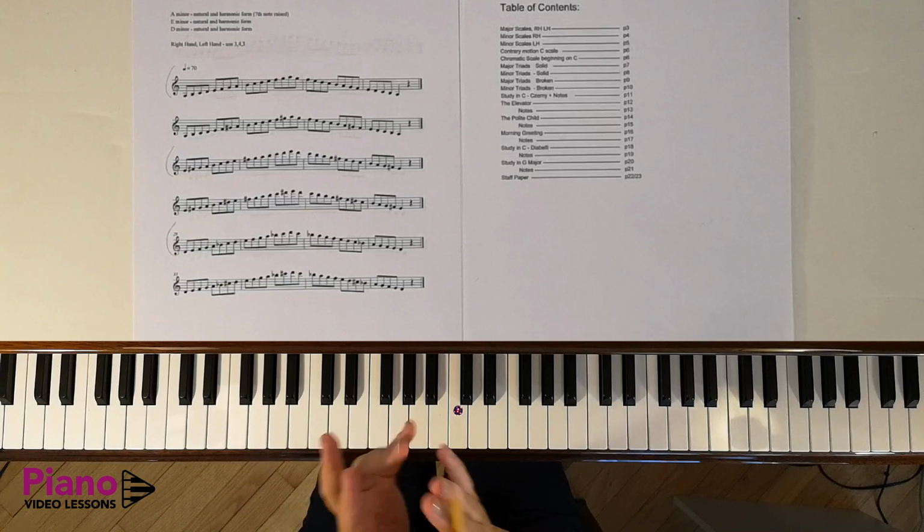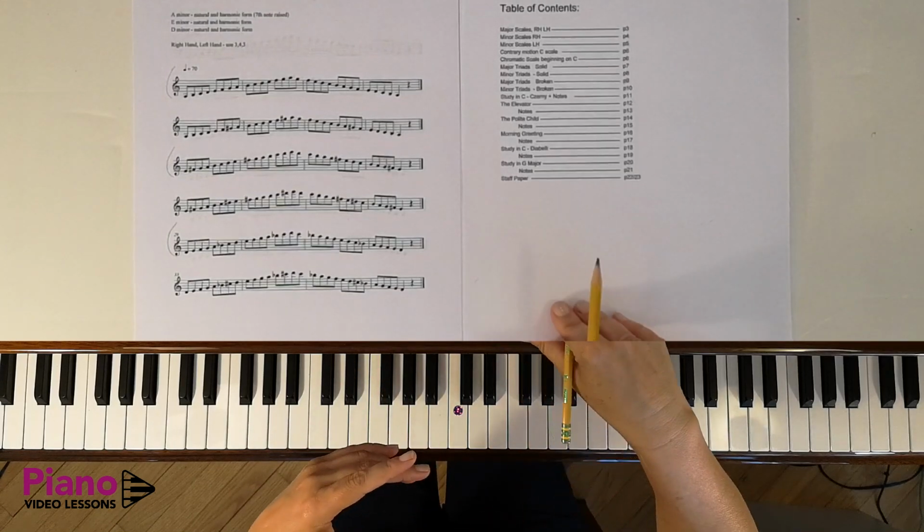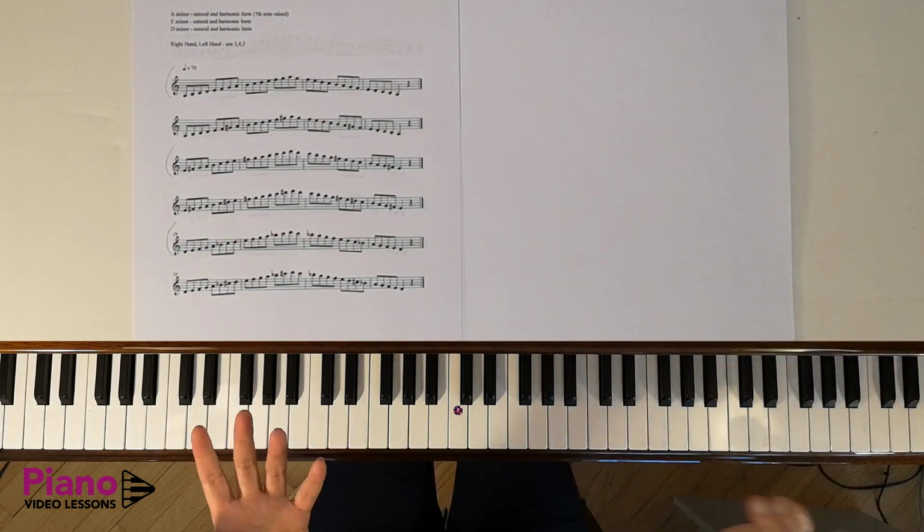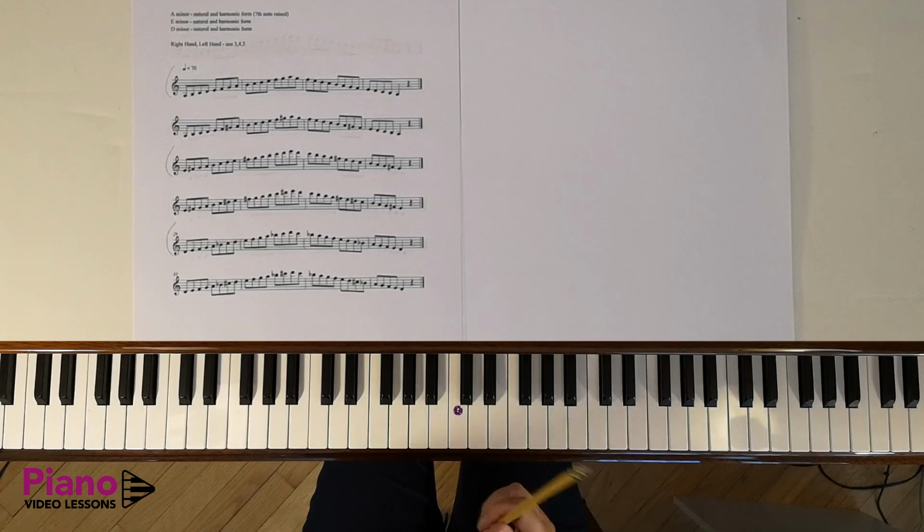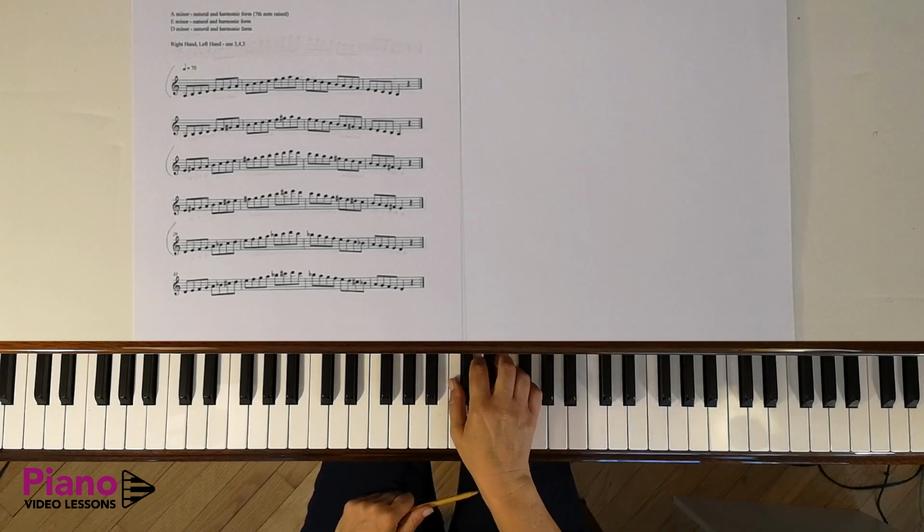So let's talk about the two types of minor scales, and also let's just roll it back a little bit and talk about what makes a scale minor. So we already know the major scales. Here's a 1-octave C scale, C major scale.